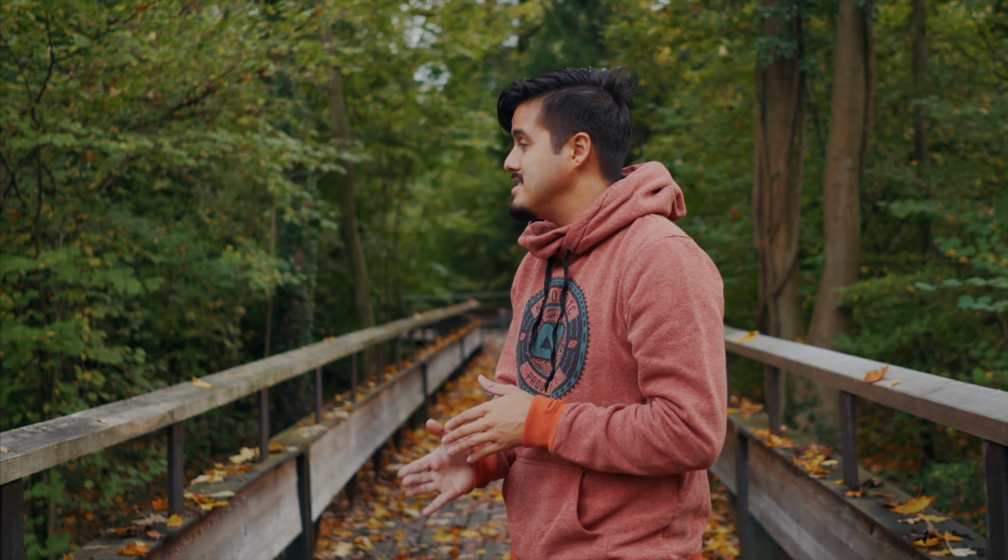I picked this bridge because it shows the leading lines, focusing the attention of the viewer towards the subject. I placed my iPhone on top of the tripod just to get a still shot of myself walking across the bridge, and hopefully some leaves will fall off the trees to give that epic cinematic look.